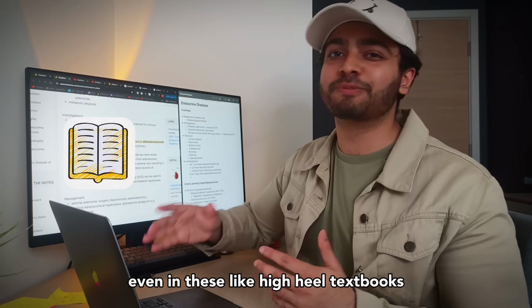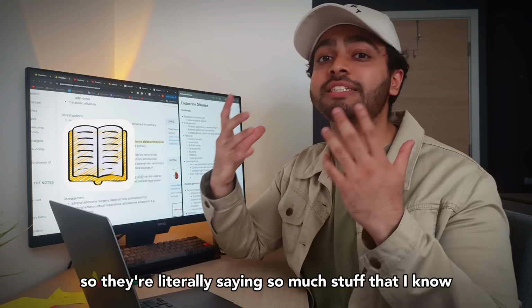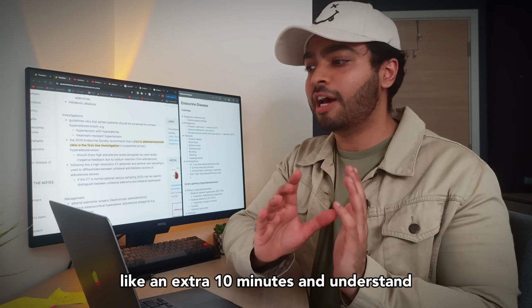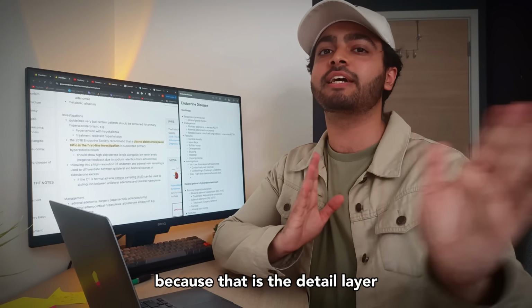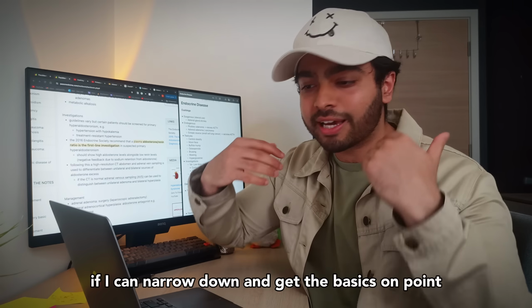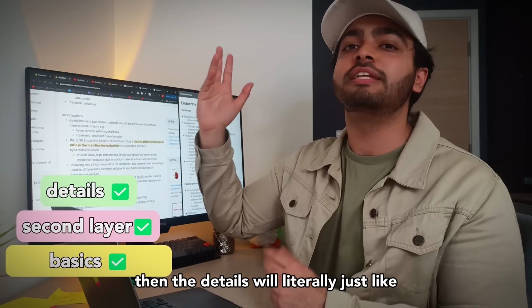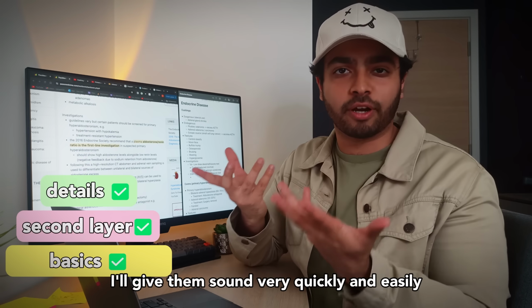Even in these high yield textbooks, they want to give us all the details, right? So they're literally saying so much stuff that I know I can't spend an extra 10 minutes and understand, but I don't want to do that because that is the detail layer that will just waste more of my time. If I can narrow down and get the basics on point, if I can get the second layer on point, then the details, I'll be able to understand them very quickly and easily.